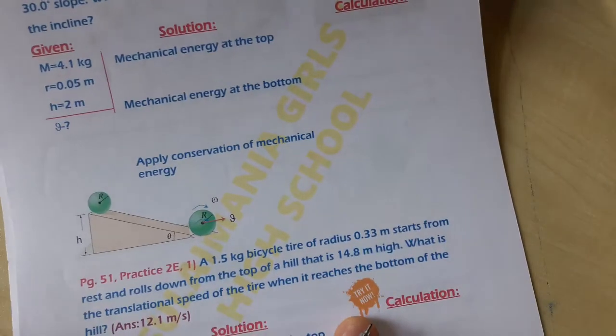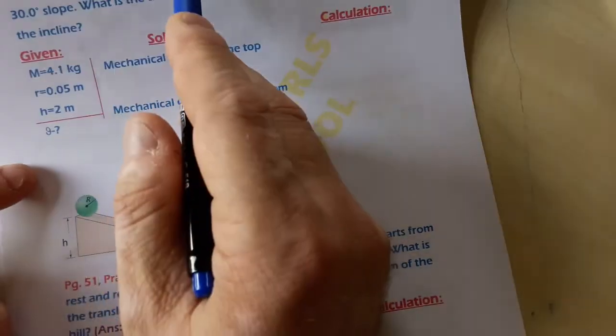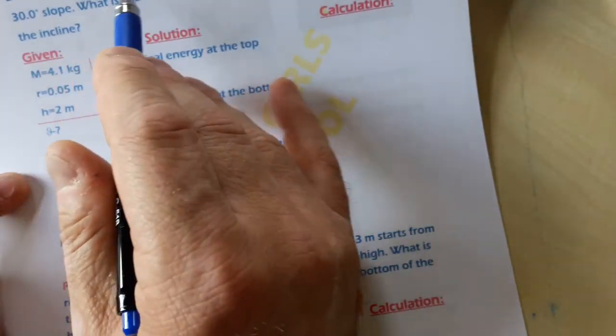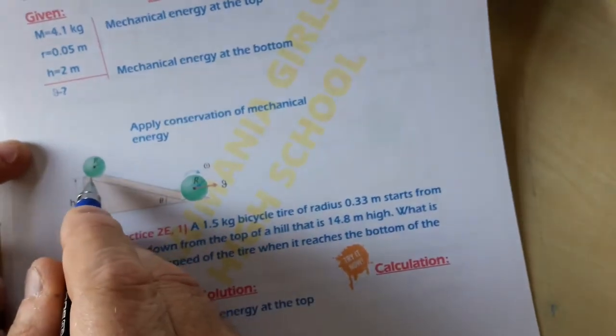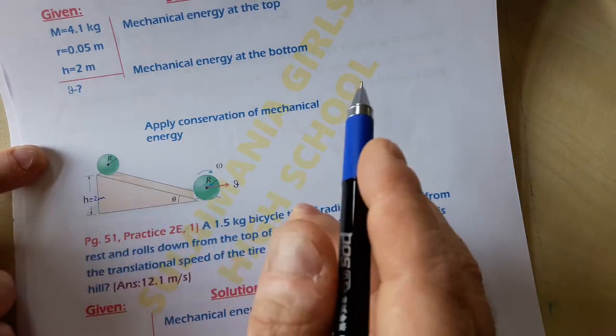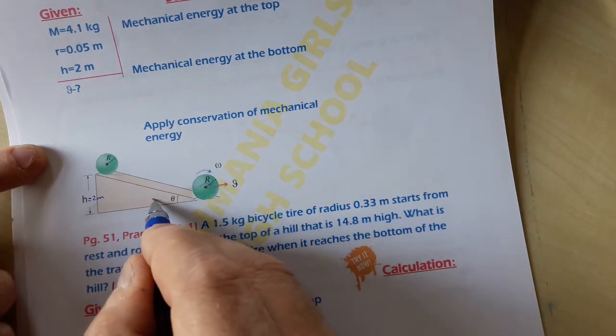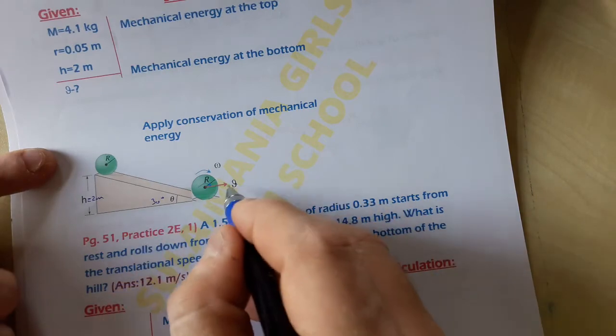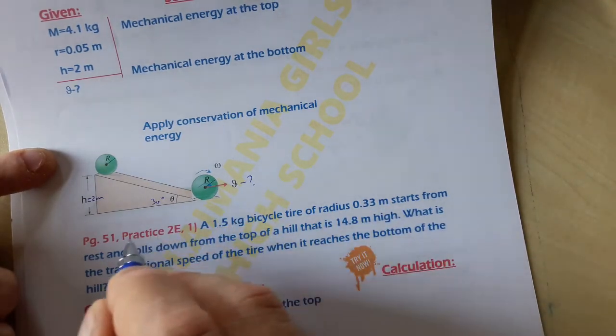For example, let's apply this. A solid ball with a mass of 4.1 kilograms and radius of 0.05 starts from rest at a height of 2 meters, and rolls down a 30 degree slope. What is the translation speed of the ball when it leaves the incline? So we will find this.